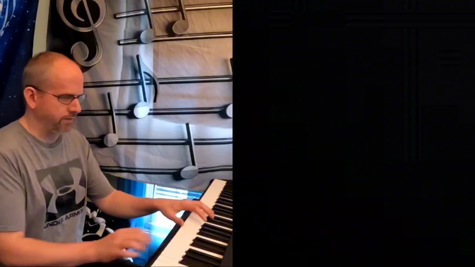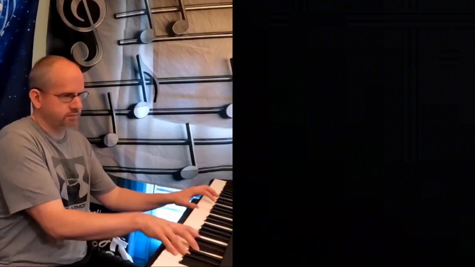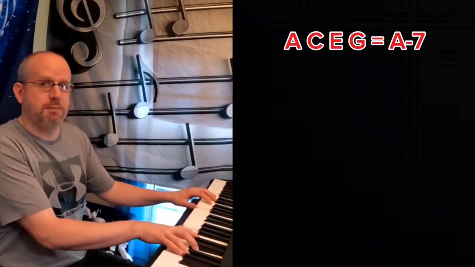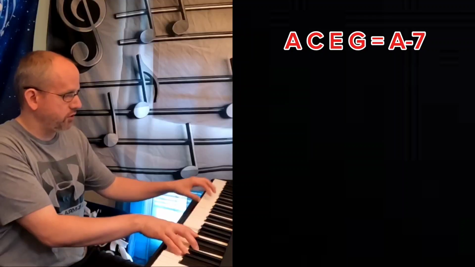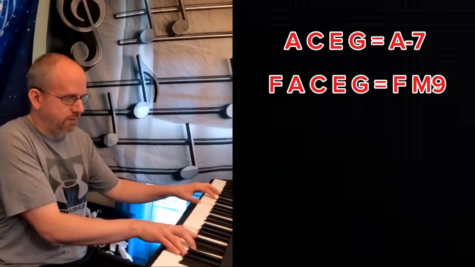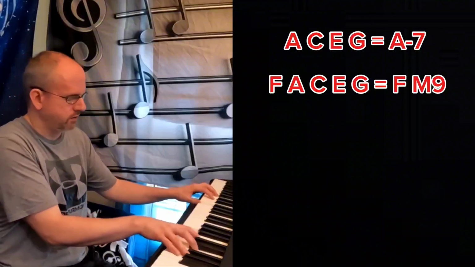One more example for you. We have an A minor 7, and we're going to switch that bass note down a major 3rd to F. And now we have a beautiful F major 9 chord, okay?